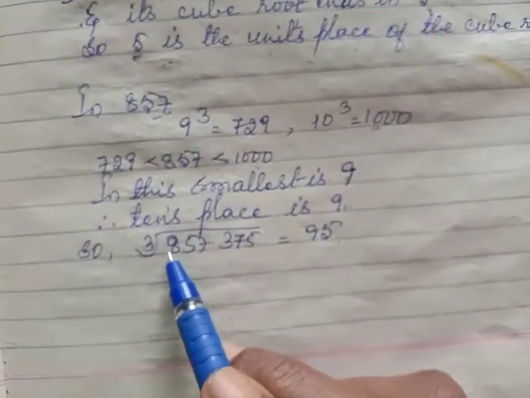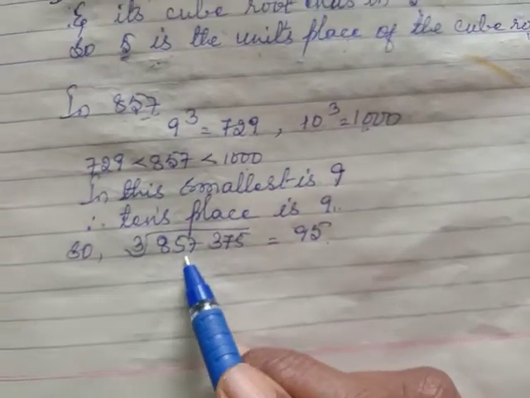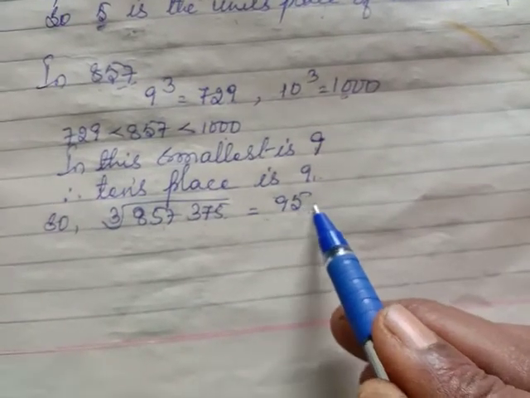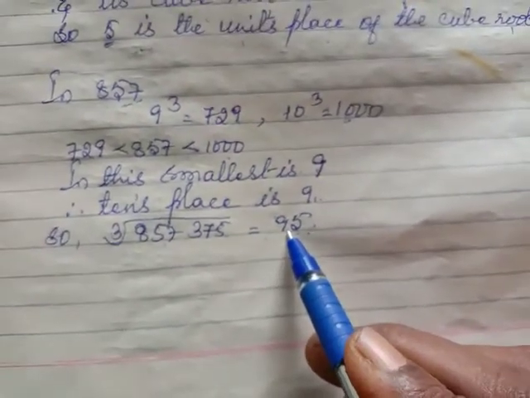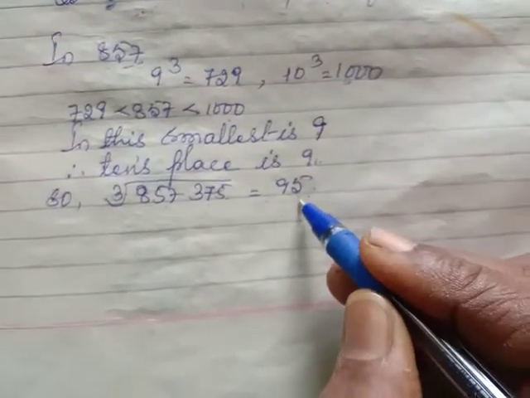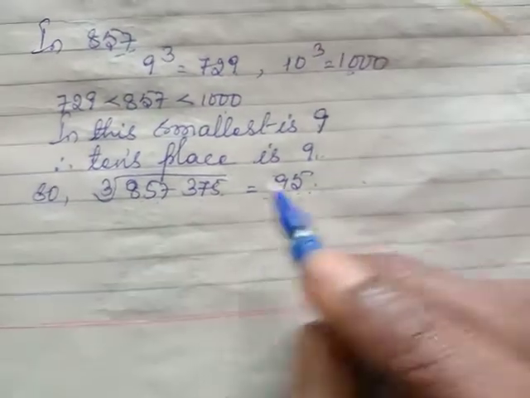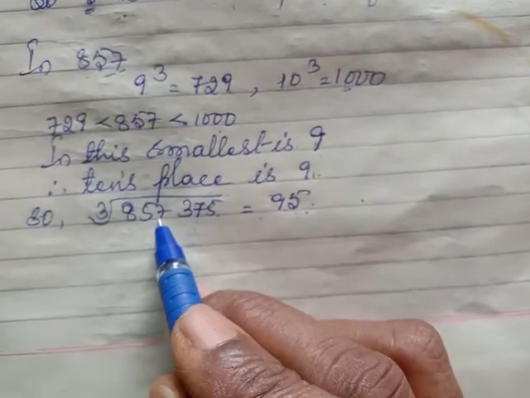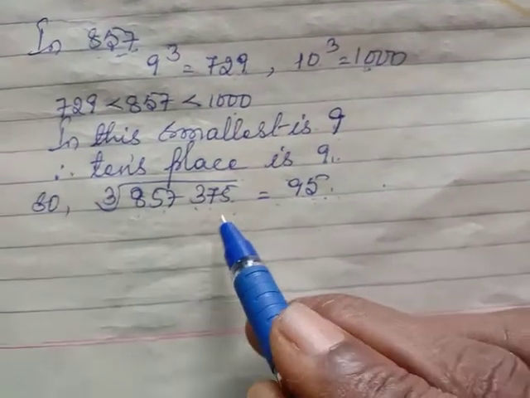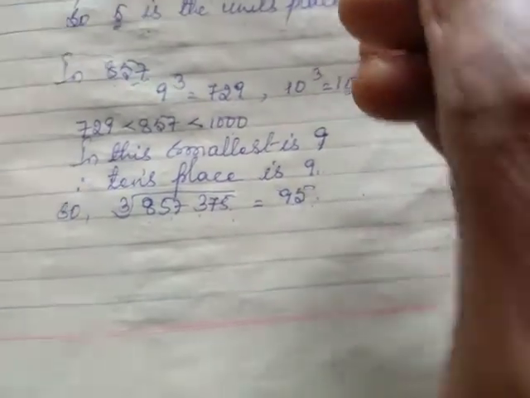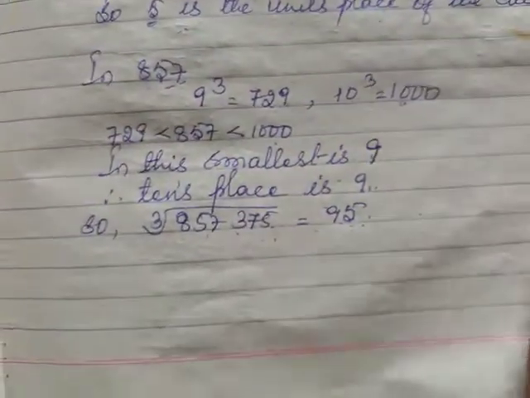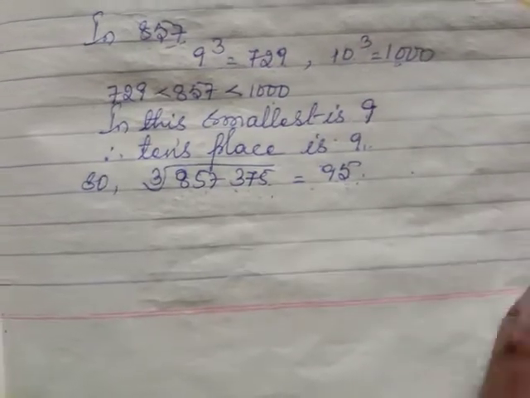So the cube root of 8,57,375 is equal to 95. You can check, children, immediately. If it is difficult, you can multiply 95 into 95 into 95. Definitely you will get 8,57,375. It is true, children. Multiply and see. See, very easily we predicted the cube root of this given number.